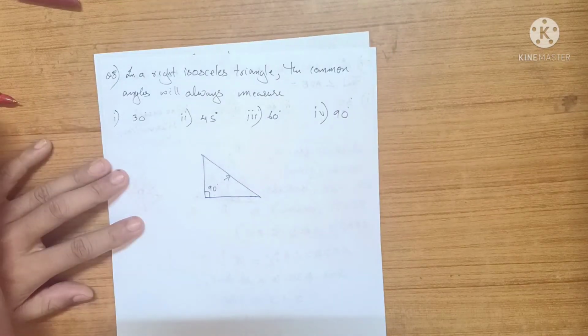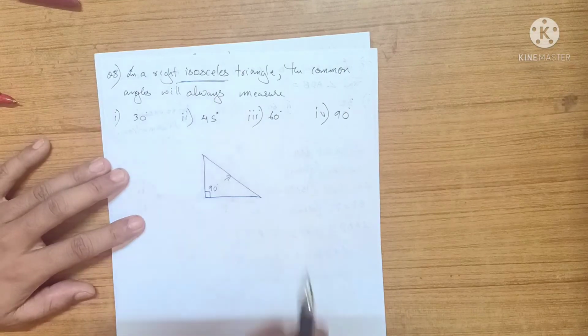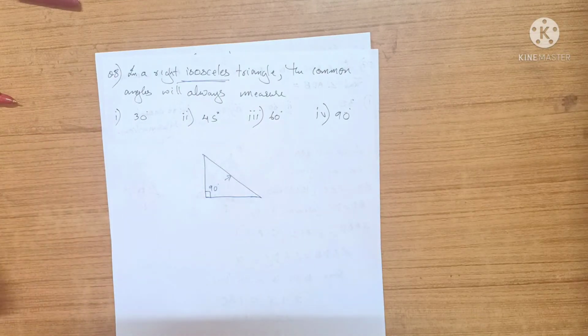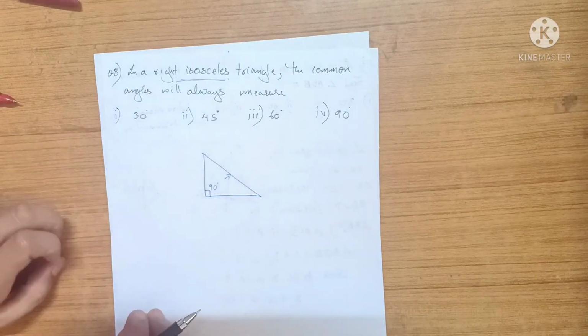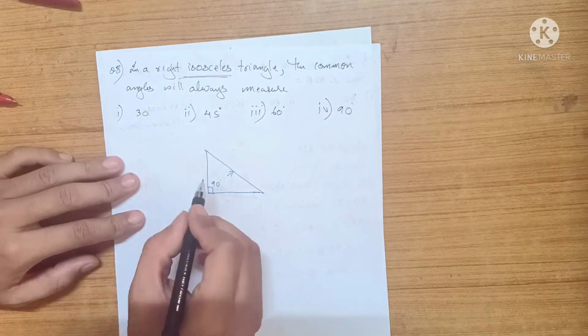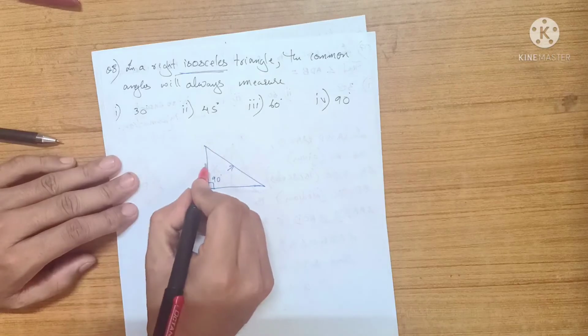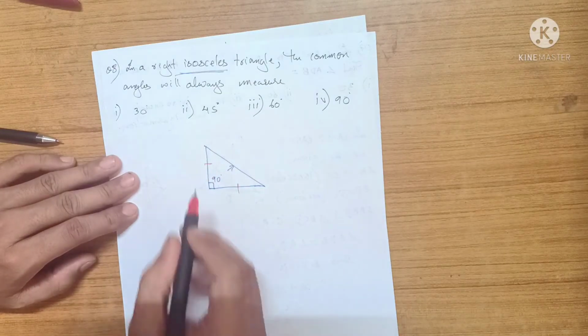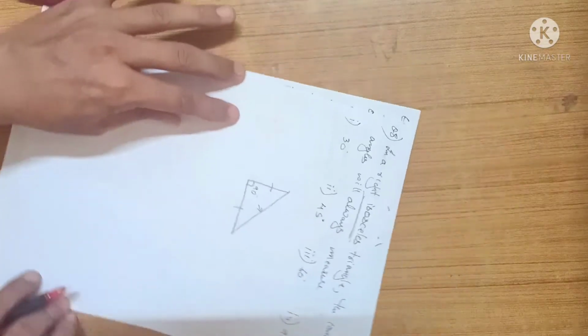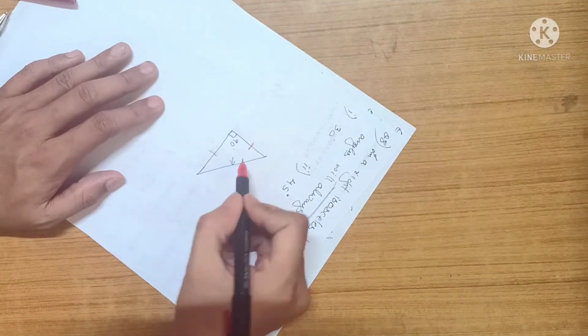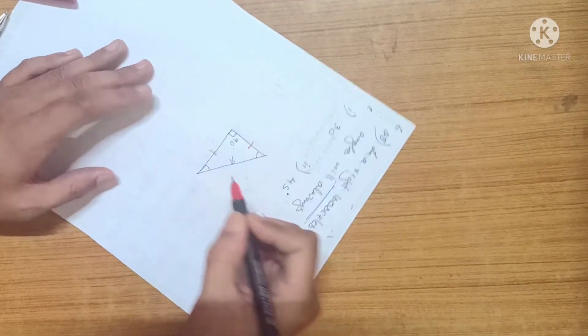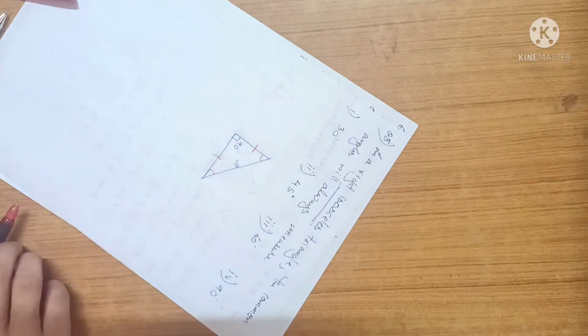So it says right isosceles triangle. Isosceles means two sides are equal, so we cannot have two longer sides, okay. There can only be one longer side. So which two sides will be equal? This side and this side will be equal, right? So if this side and this side are equal, let me just turn the diagram like this. If this side and this side are equal, we know that this angle and this angle should also be equal because this becomes an isosceles triangle.